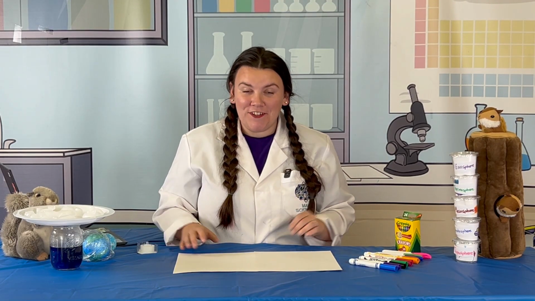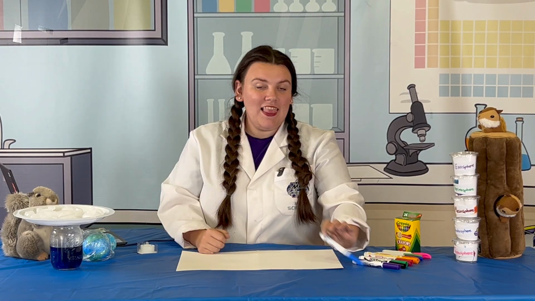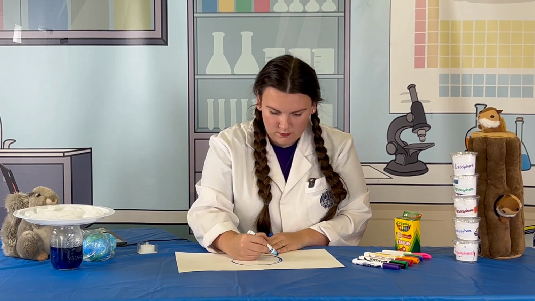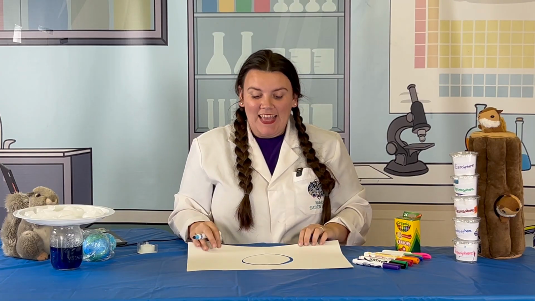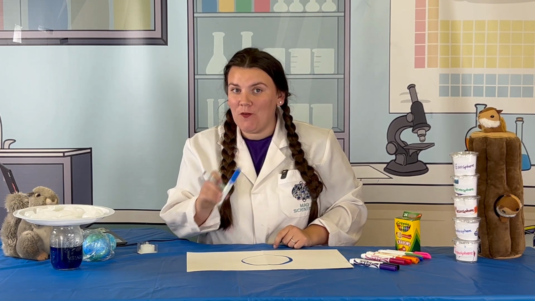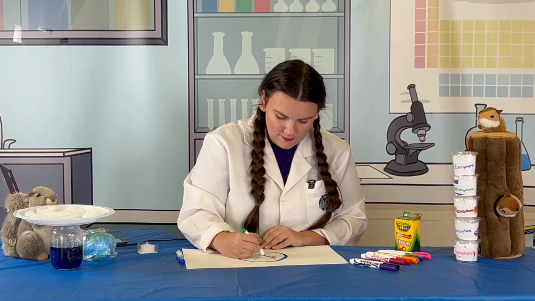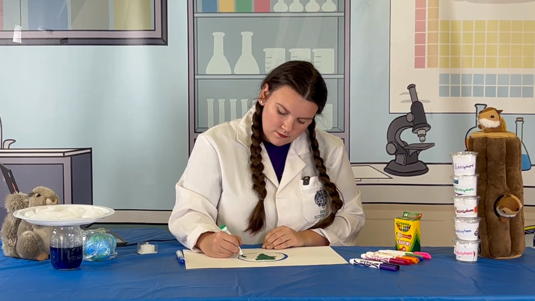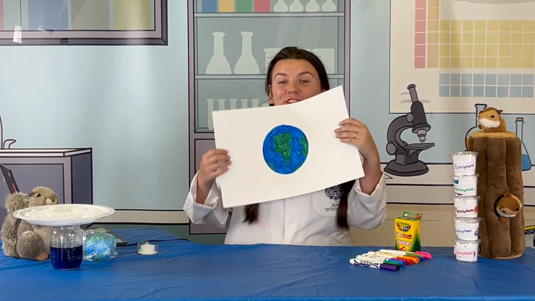To start our poster, let's draw a picture of the earth right in the middle. Let's get a marker and draw a circle. Okay, so now that we have a circle, let's add in some green and make some land to make it look like the earth, and then we'll color the rest with blue, just like we did with our little earth ball. All right, so here is my finished earth.